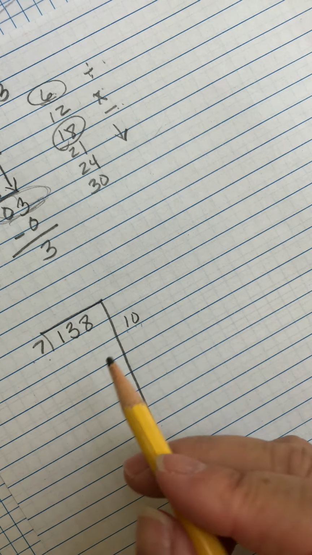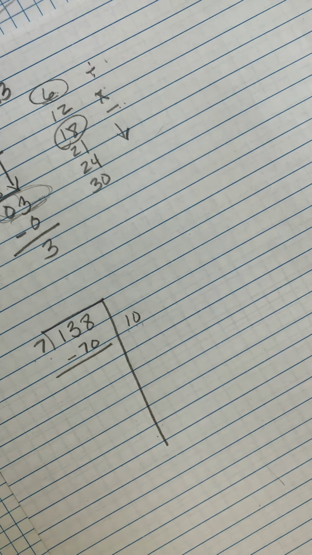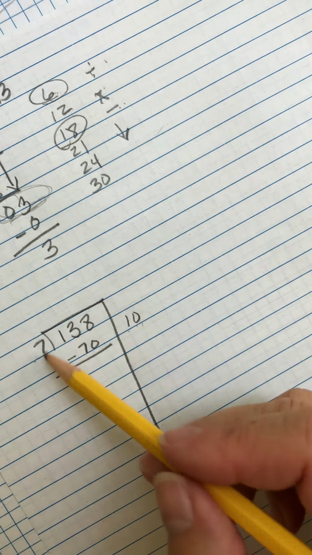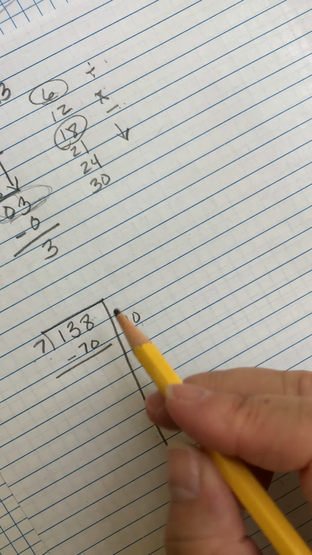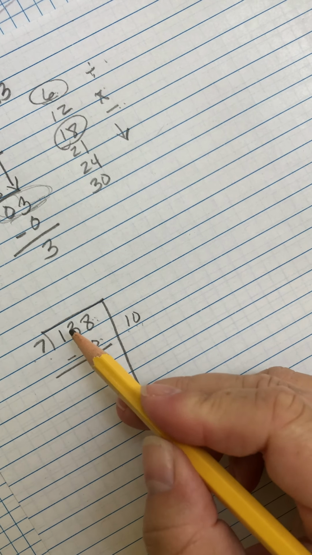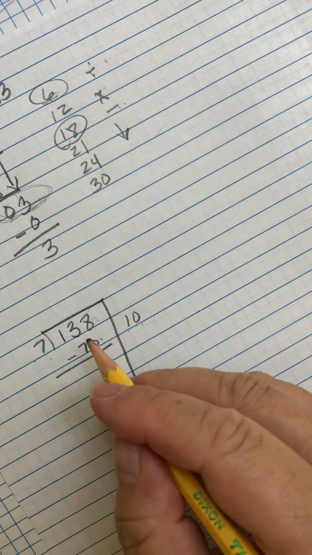So 10 times 7 is 70. That I'm going to subtract. This is where I think this method is a little bit difficult, because it just makes it like a harder subtraction problem. 8 minus 0 is 8. 13 minus 7 is 6.